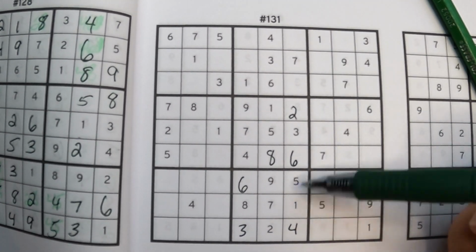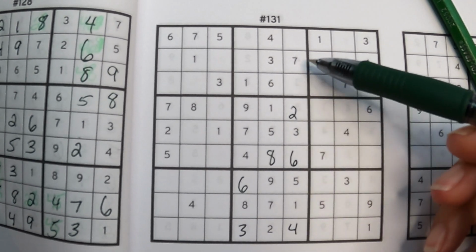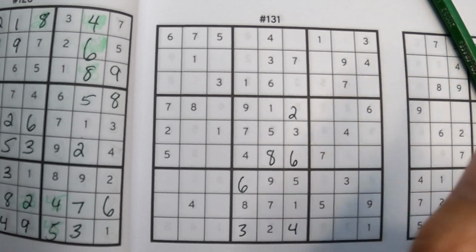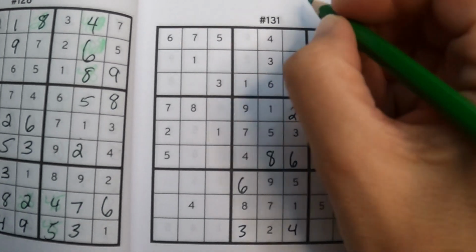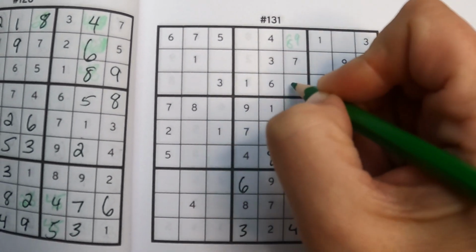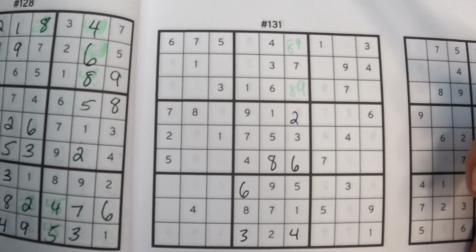For this column then, we've got 1, 2, 3, 4, 5, 6, 7. We're missing 8 and 9, and I don't see any help. So 8, 9.